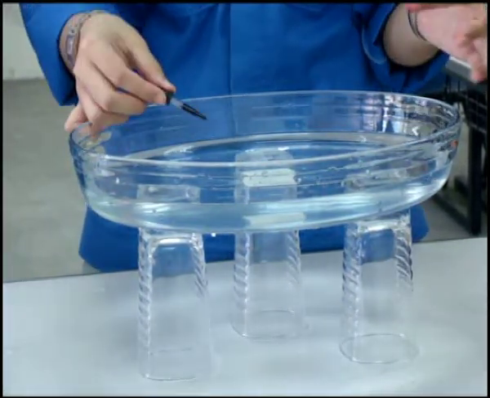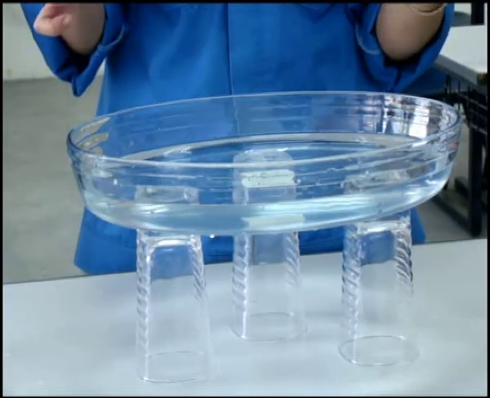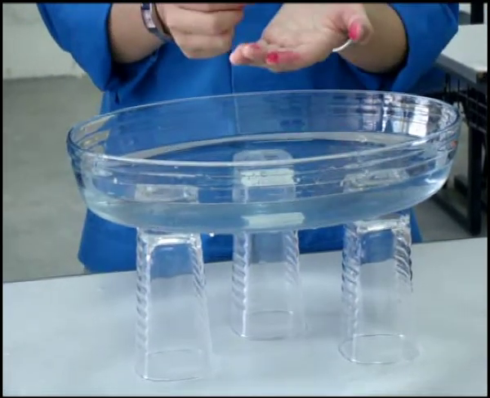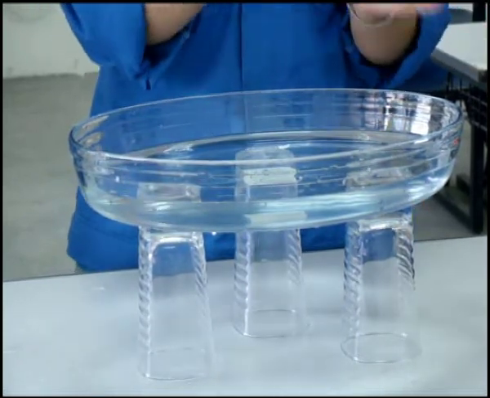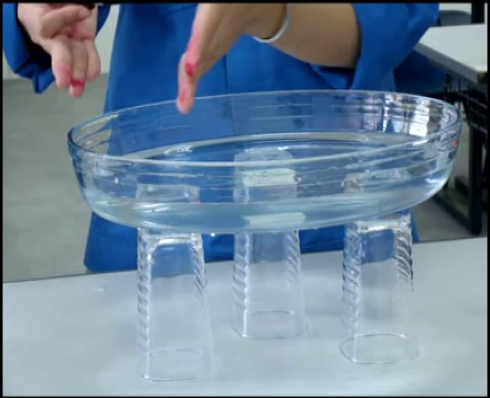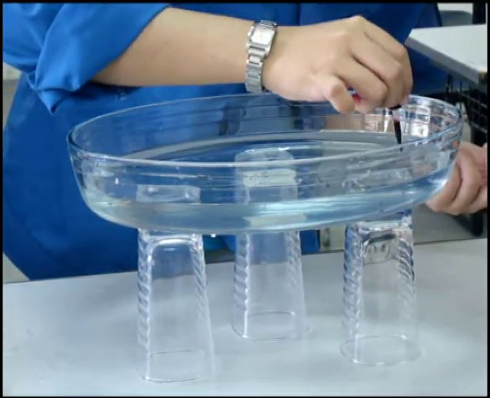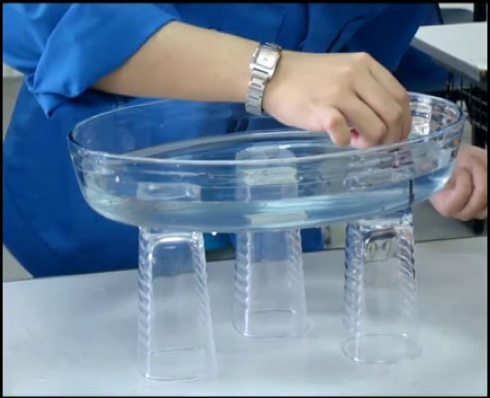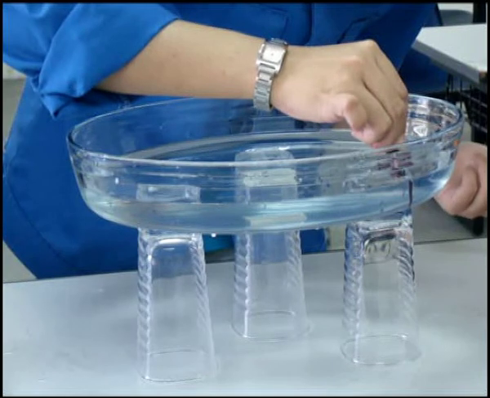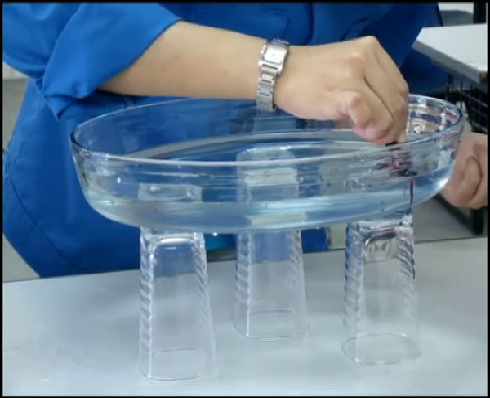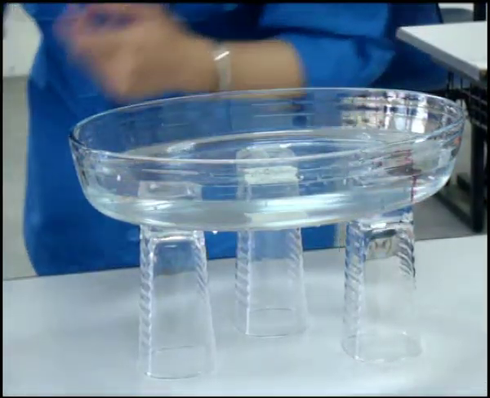Then, next step is insert the pipette to the bottom of the container 3 times and place drops of red coloring equally at the right side, center, and the left side. First, let me show you all. This is for the right side.